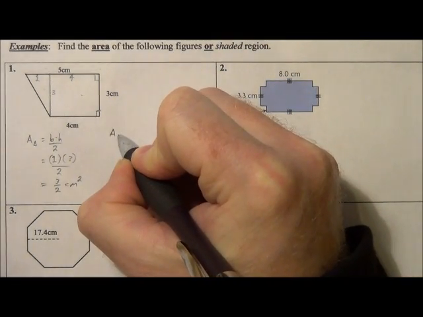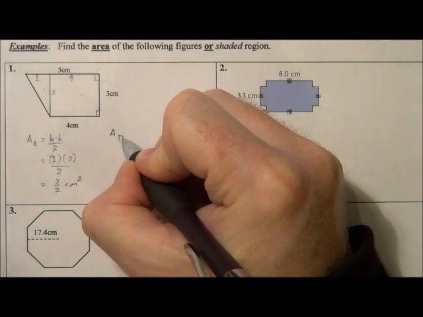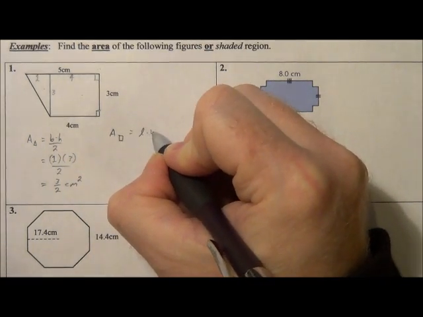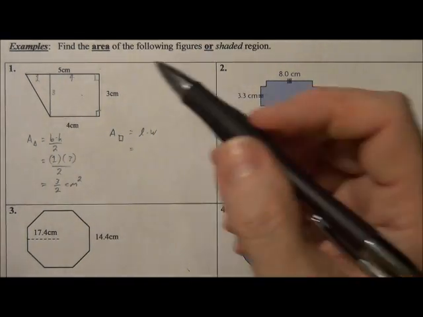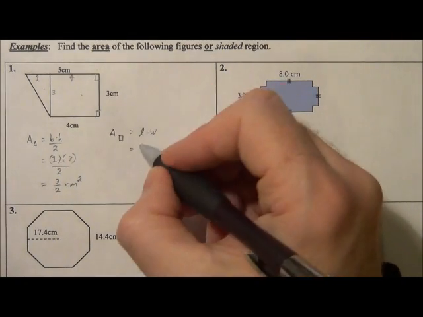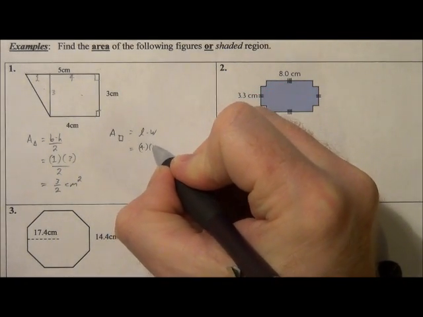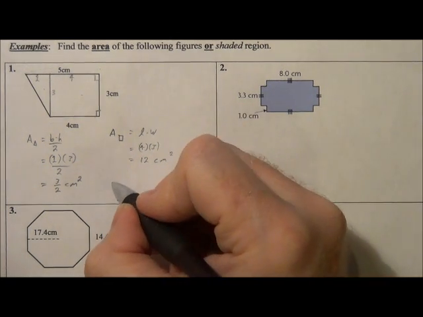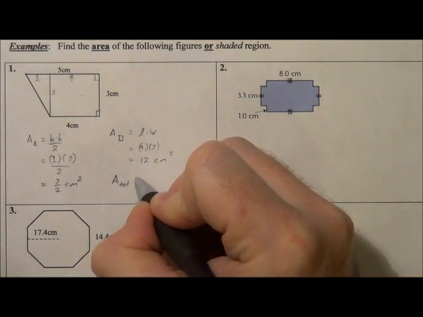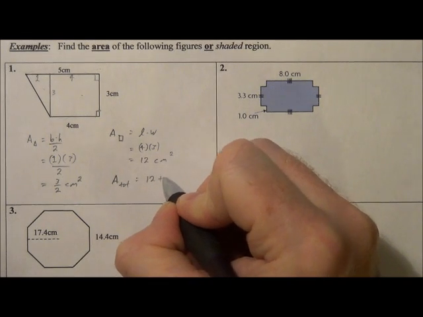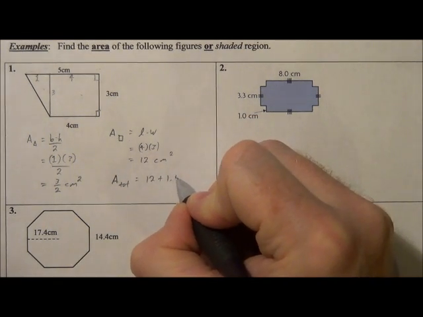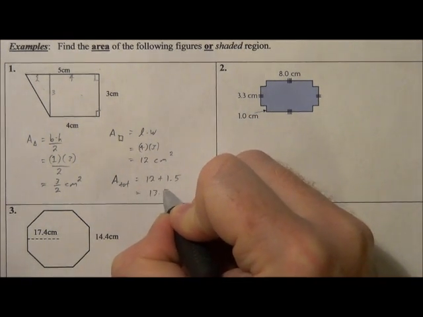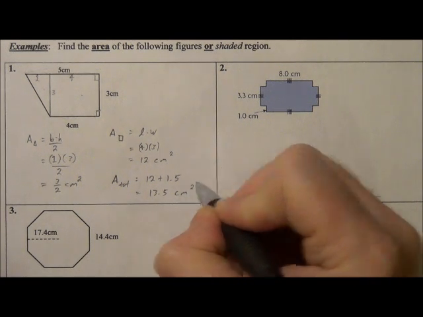And then if we find the area of this rectangle, that's length times width, or you can even write base times height, it doesn't really matter. So 4 times 3 for the length and the width is 12 centimeters squared, and then the area of the total shape is 12 plus, and now I'll change that into 1.5, which gives me 13.5 centimeters squared.